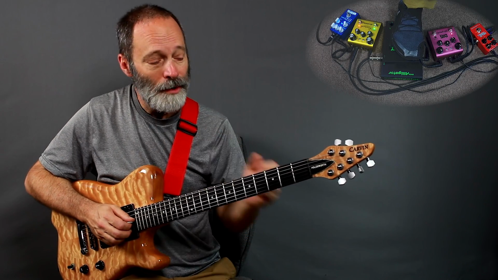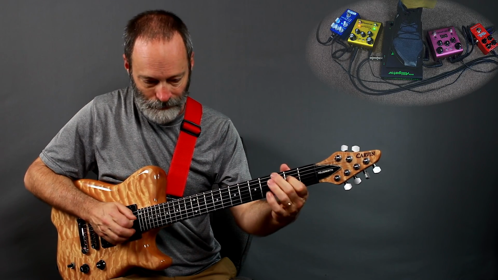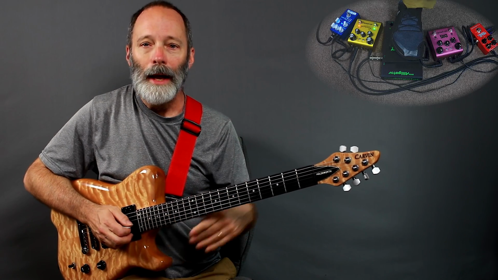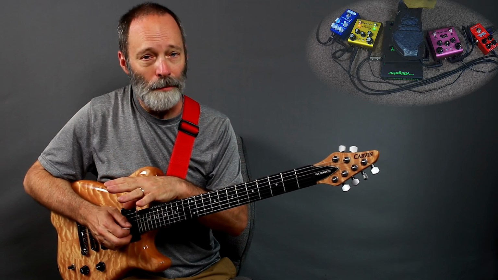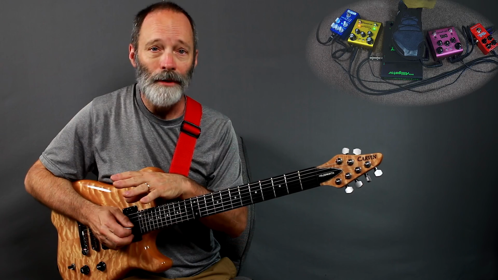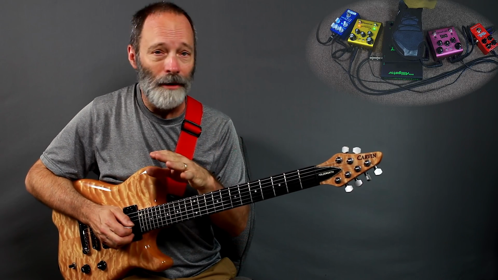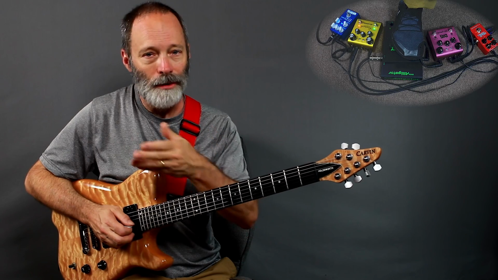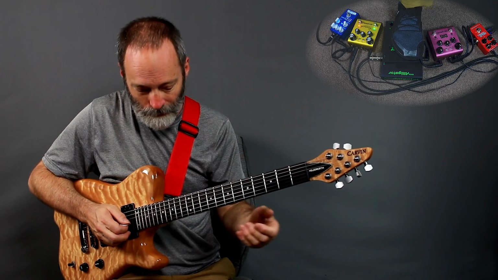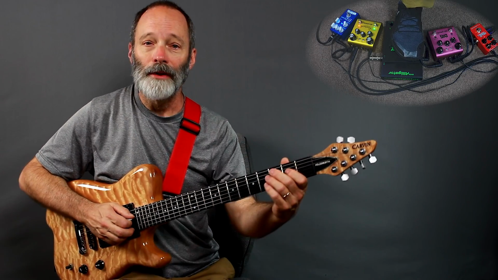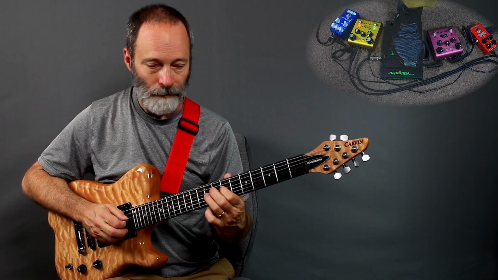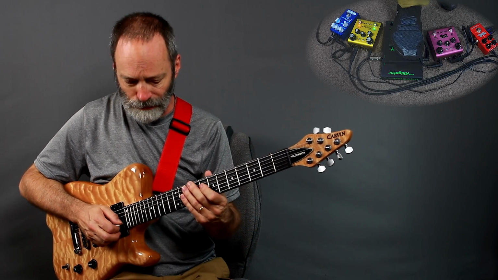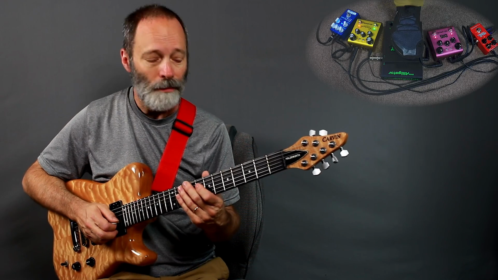Here's the tone that I'm using today. It's basically a little bit of a compressor and a Strymon Overdrive. If you don't have the Riverside, you can use whatever distortion pedal you have, and I'm sure you'll get a tone that's somewhat similar. In addition to that, I'm using some reverb, and that's just a hall room type of reverb, and of course some delay.